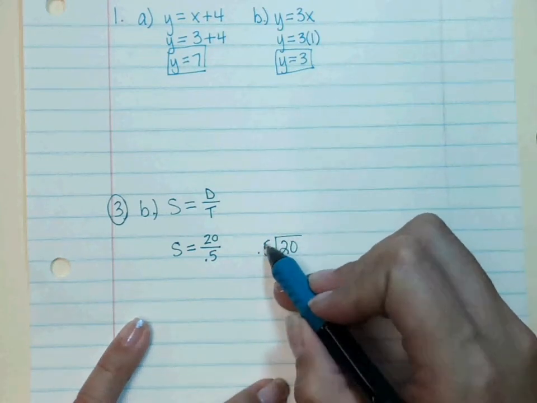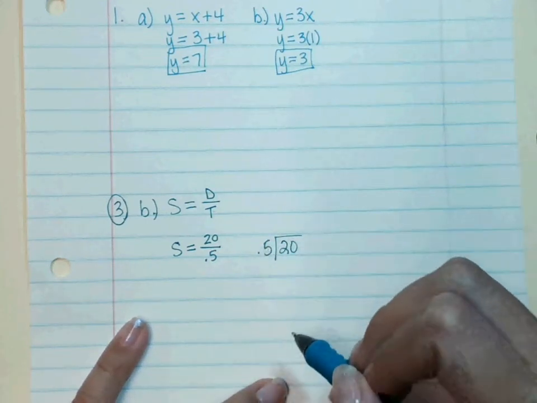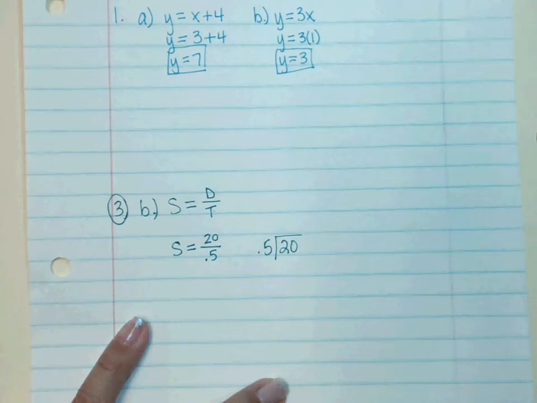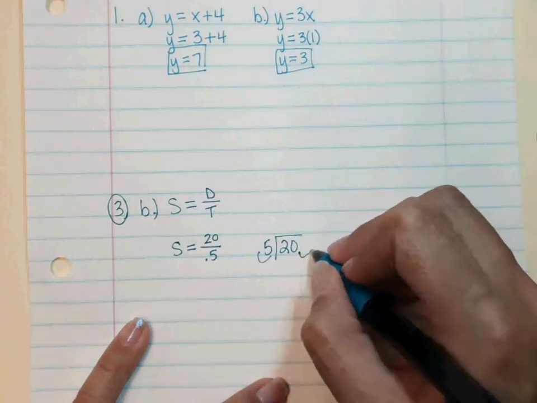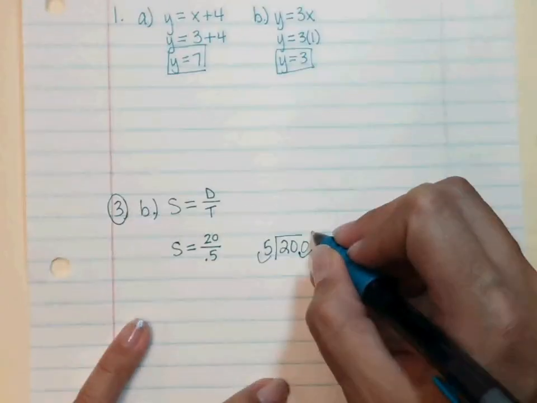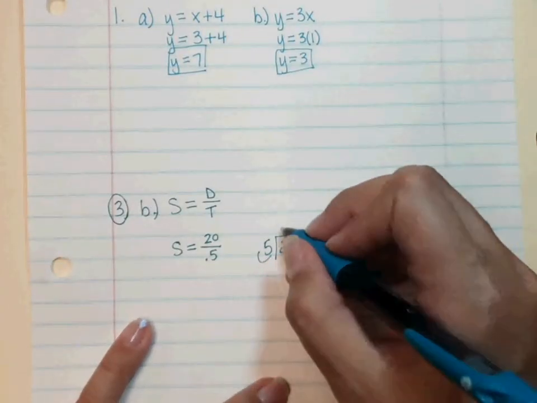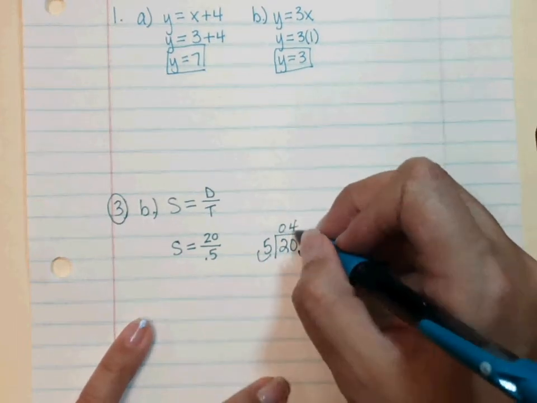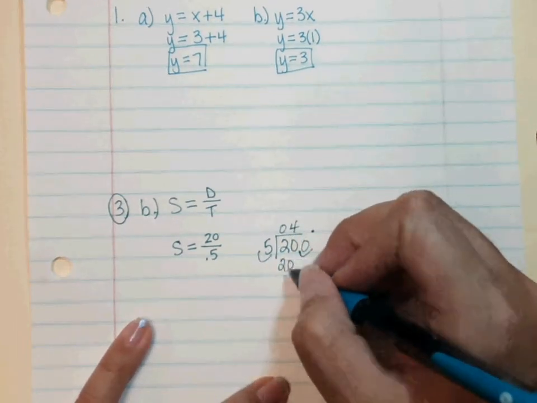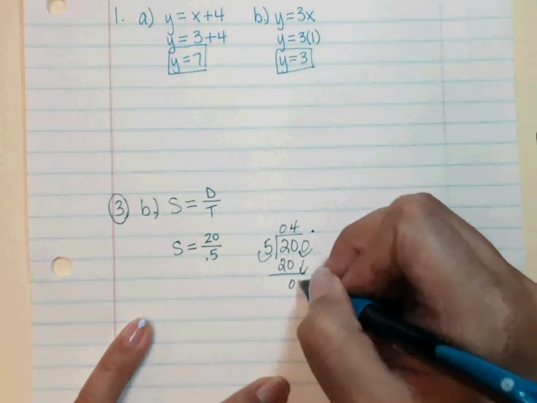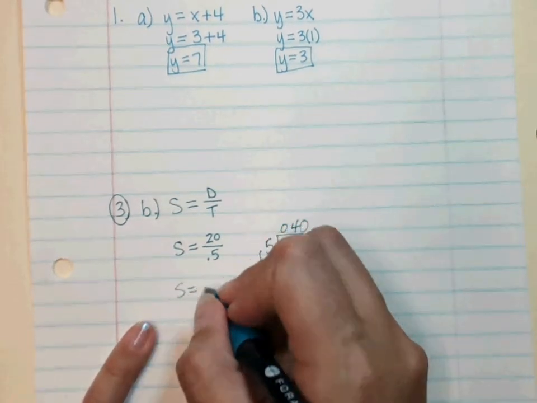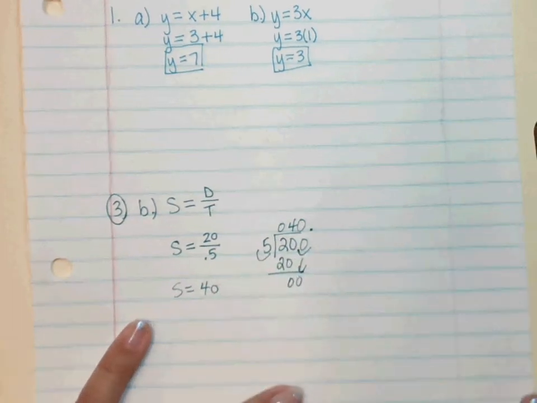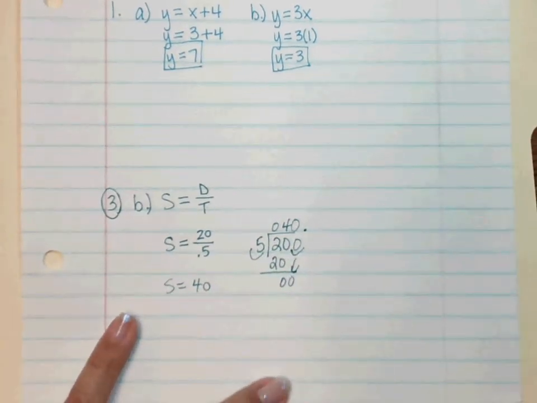The rule is in my divisor, which is the outside number, I cannot have a decimal. So I'm going to go ahead and move that over once, meaning I would also move this decimal over once and add a 0. 5 into 2 is 0 times. 5 into 20 is 4, and that's 20. Subtract and get 0. 5 into 0 is 0. So my answer is S equals 40. Okay.